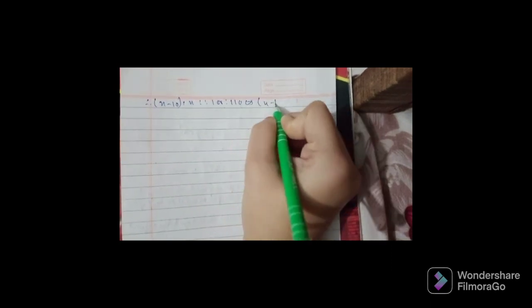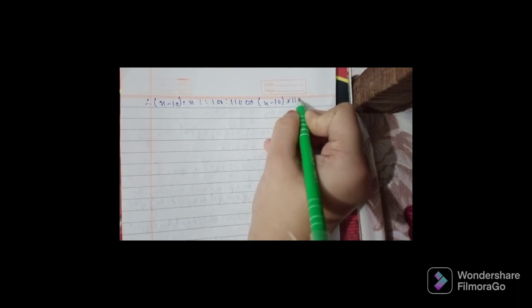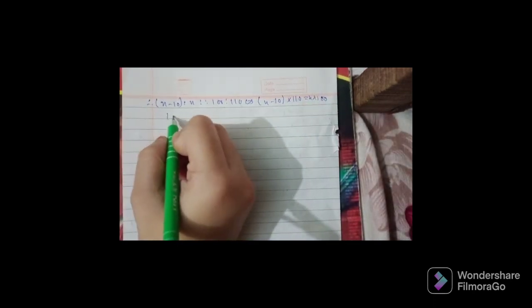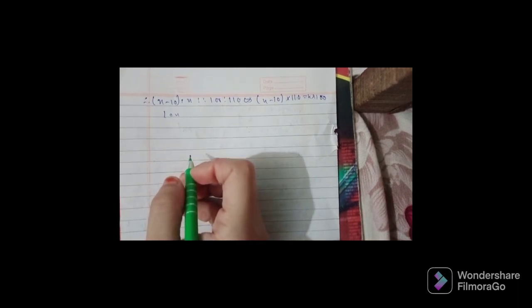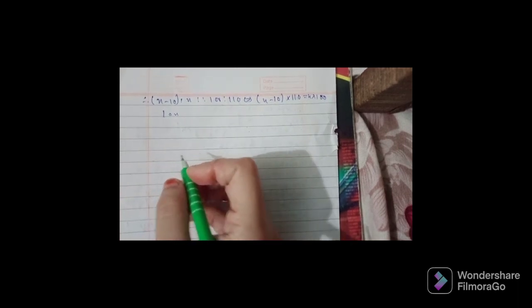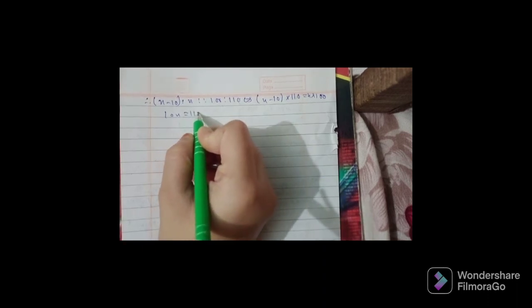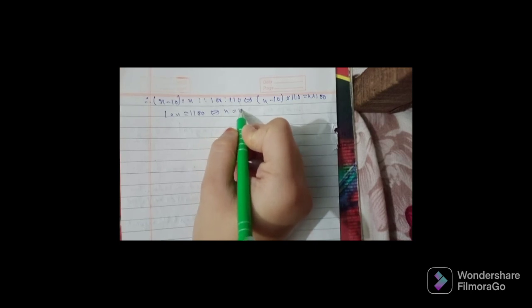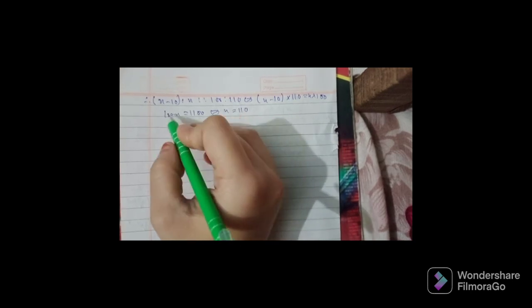It will be x minus 10 into 110 equals x into 100. 10x equals 1100, x equals 110. 0 being cancelled here, which will be the right answer.